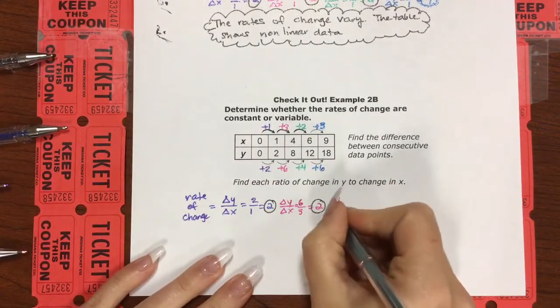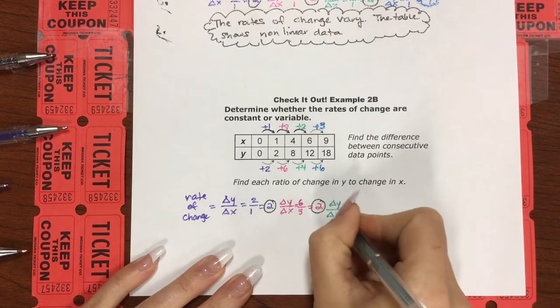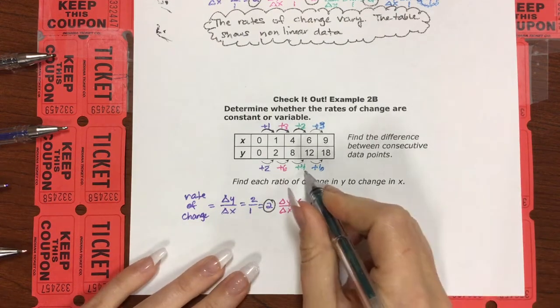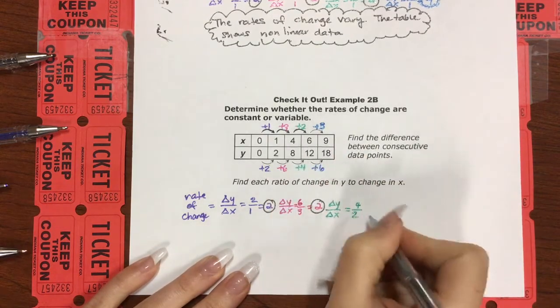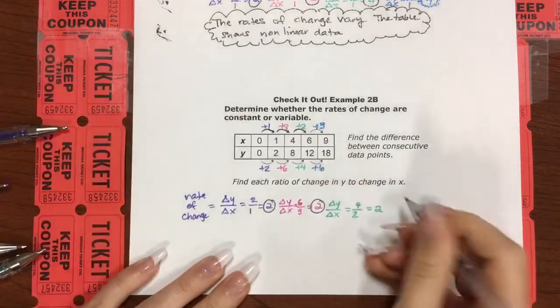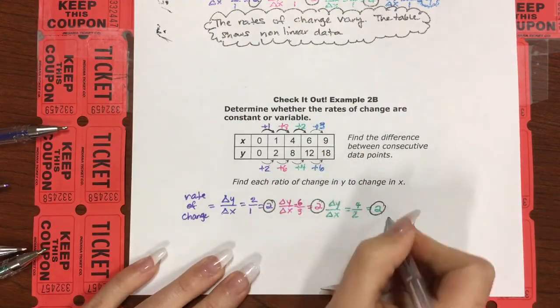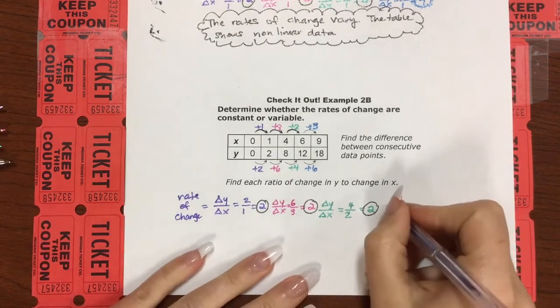Rate of change equals the change in y over the change in x. The change in y is 4 over the change in x is 2. 4 divided by 2 is 2. Hey, there's another one. 2, 2, 2. So far, all the rates of change are the same. Let's see if this last one can come through for us.